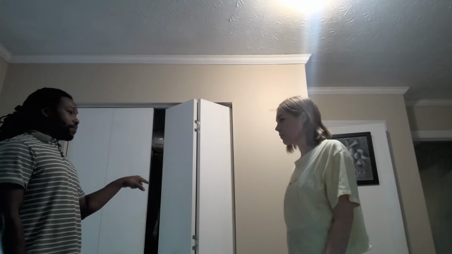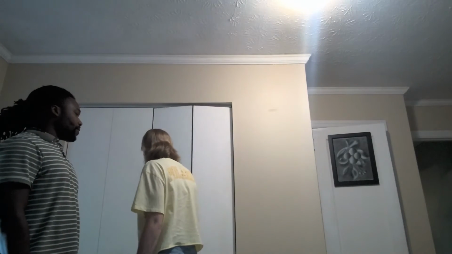Here's an example of a gestural prompt. Close the closet. Nice job closing the closet.